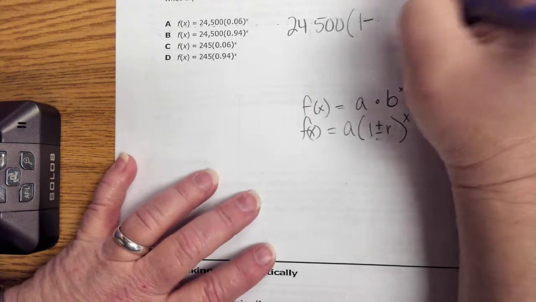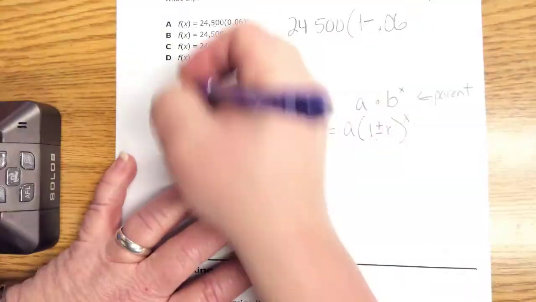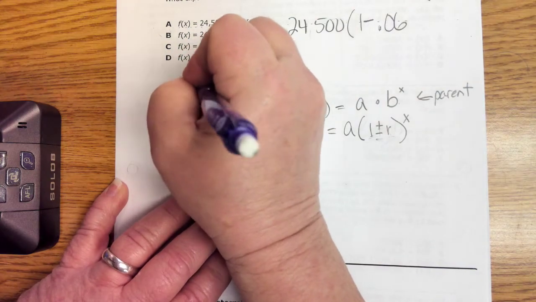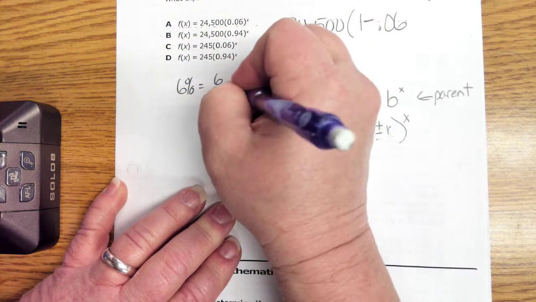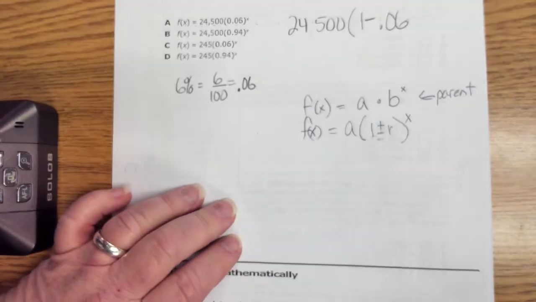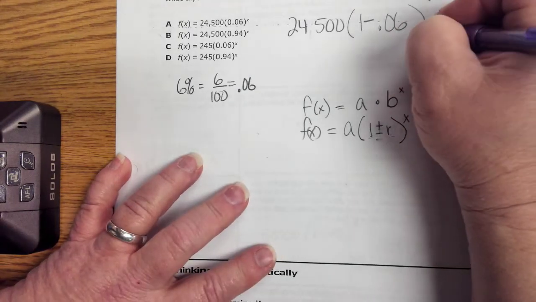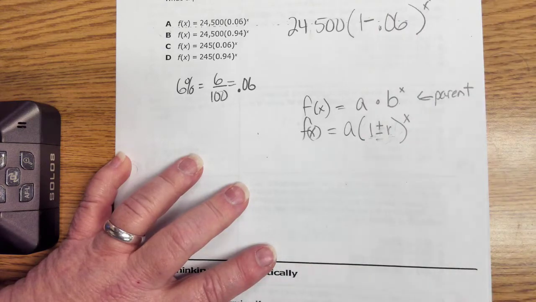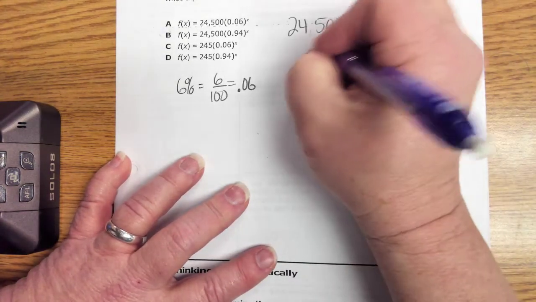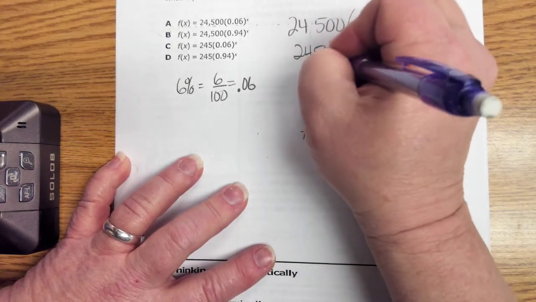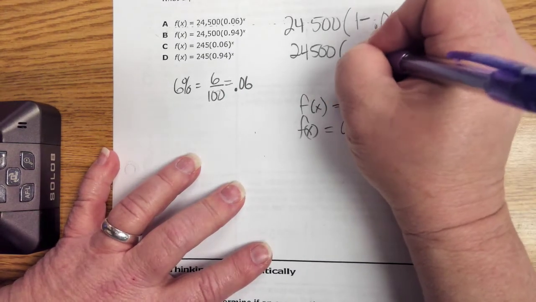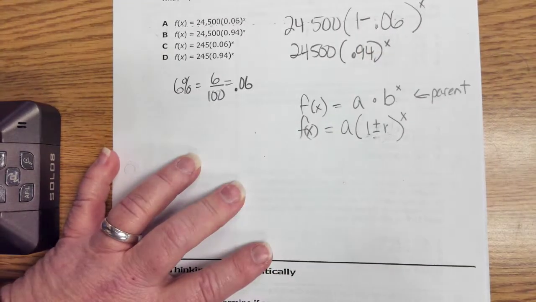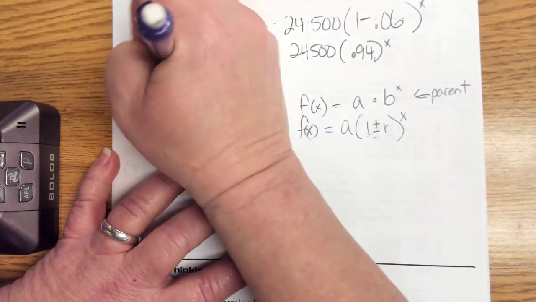All right. 0.06, and we got that by doing 6% is equal to 6 divided by 100, or you could move your decimal 2 times to the left, okay? And then we have to the power of x. Well, what is 1 minus 0.06? So your answer is D.